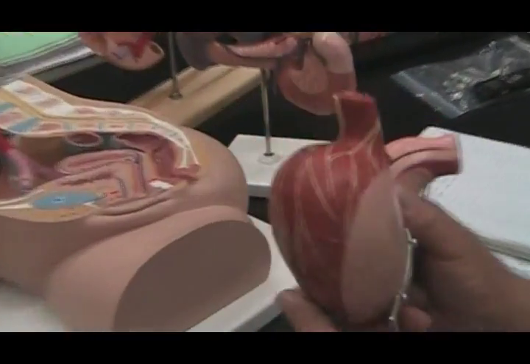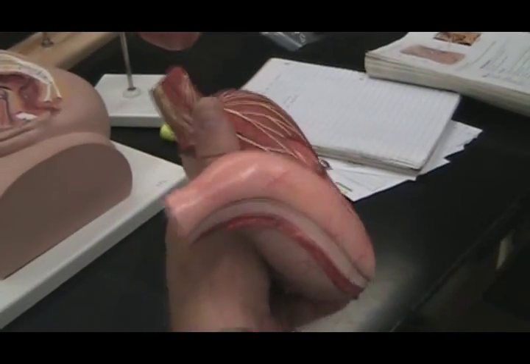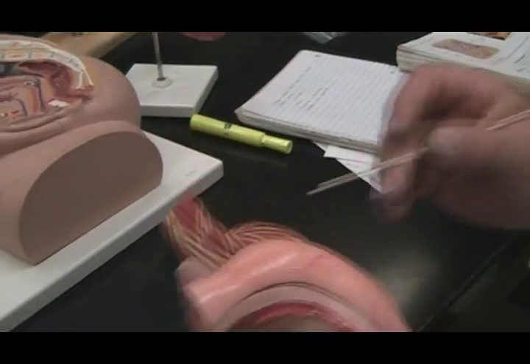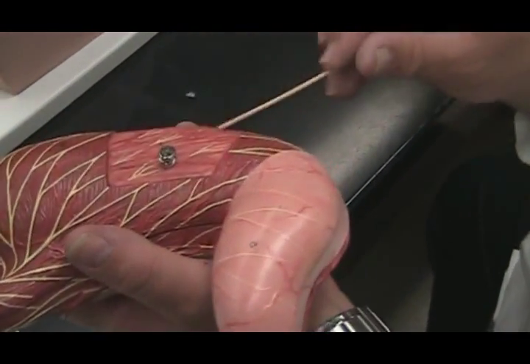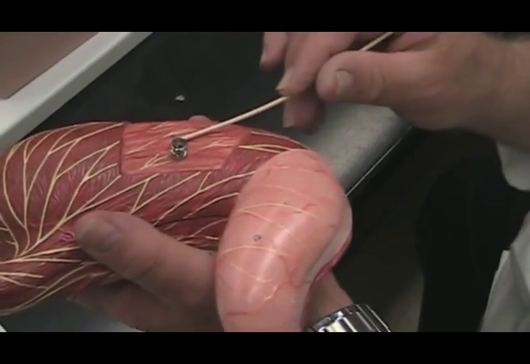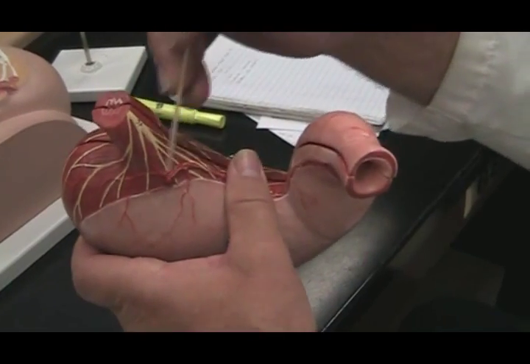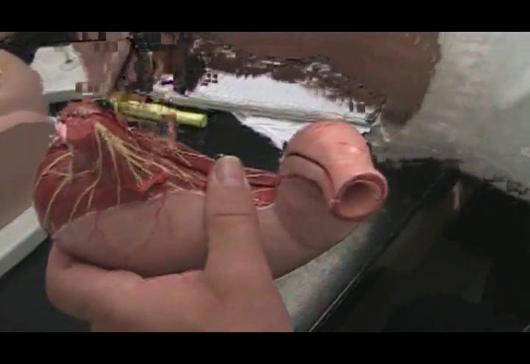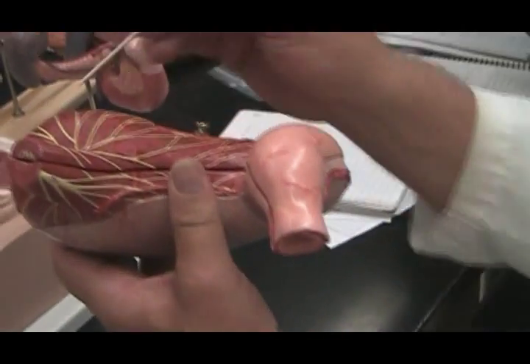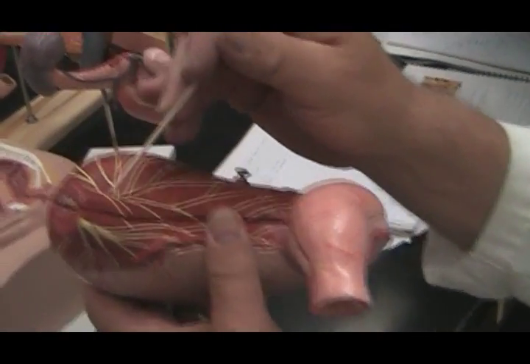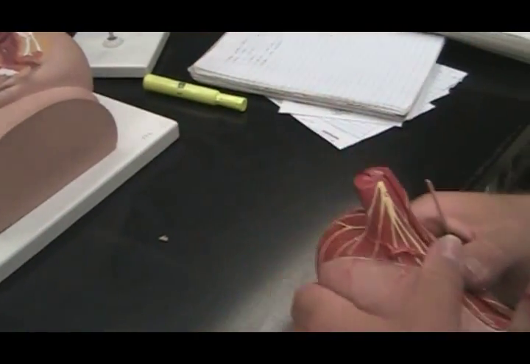The stomach. Is there one layer that you can't see? You can see all three layers on this one. This is longitudinal. This is circular by process of elimination. That's oblique. There's the esophagus. So this area surrounding it would be the cardiac area. Anatomically, this area is superior to the opening, so that's the fundic region. The main part is the body.